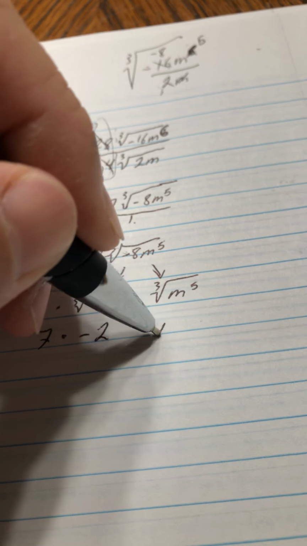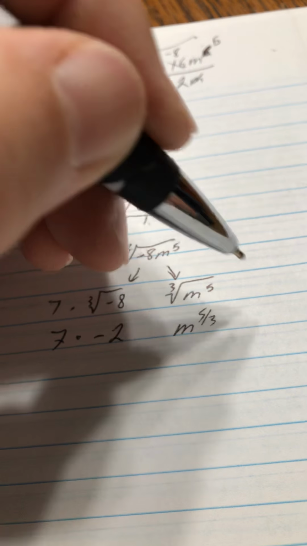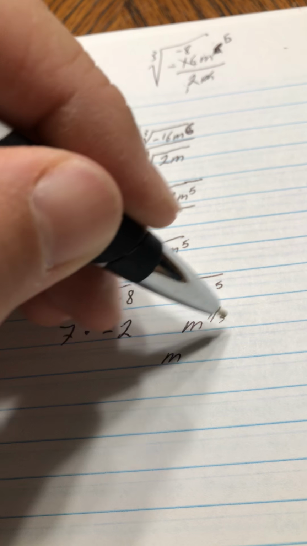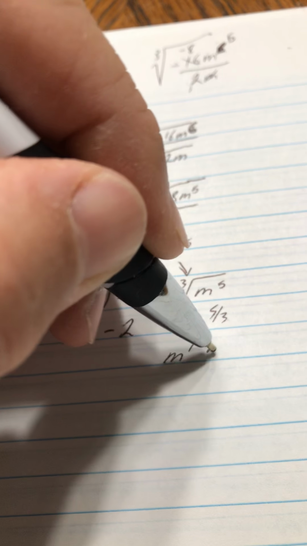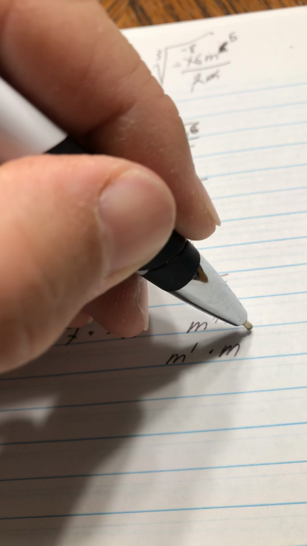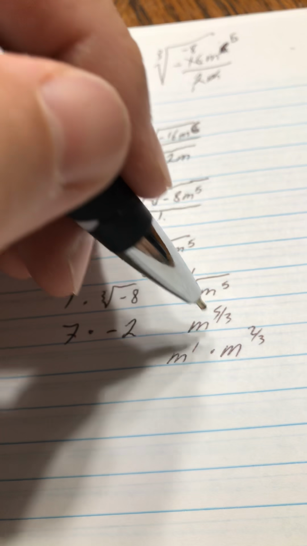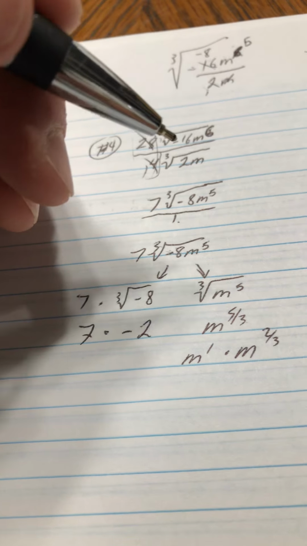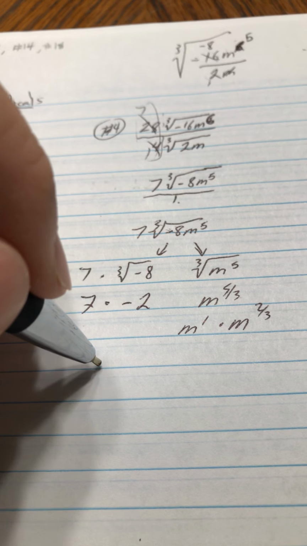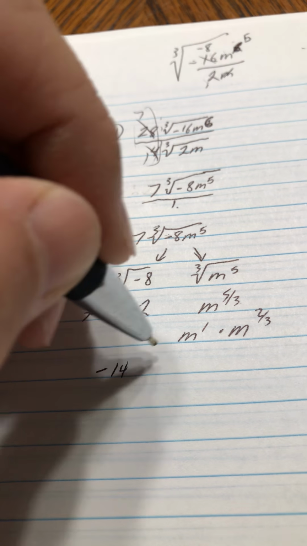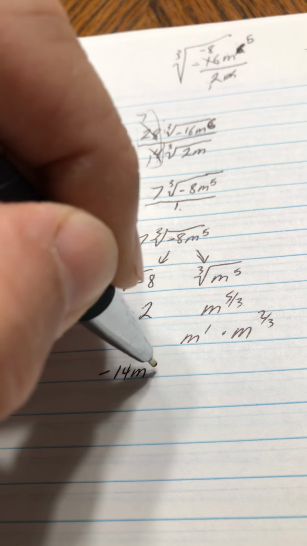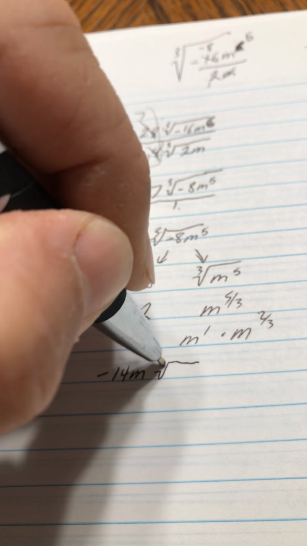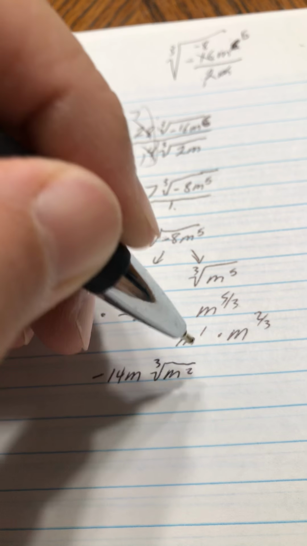I have m to the 5/3, which is like saying m to the 1, m to the 2/3, so 3, 2/3. So that's going to be negative 14 m cube root of m squared.